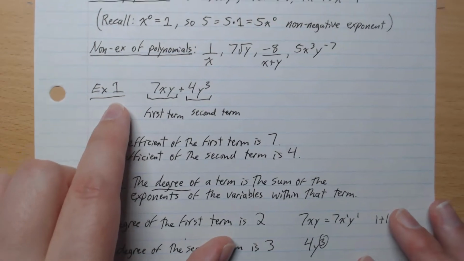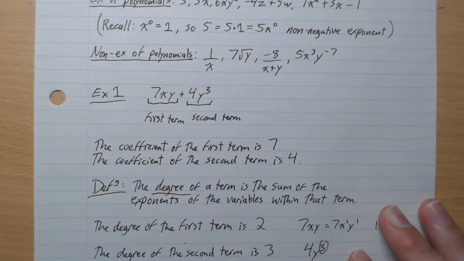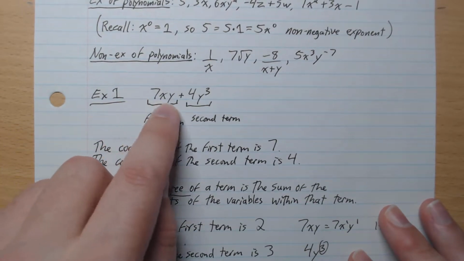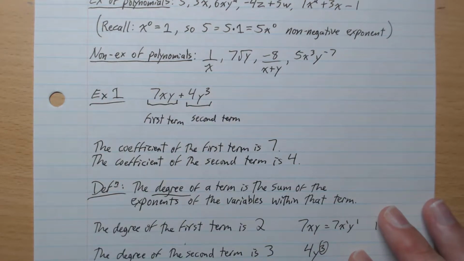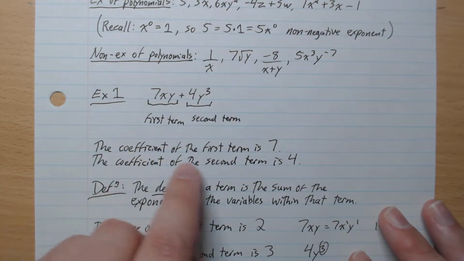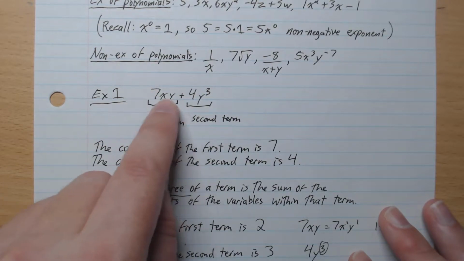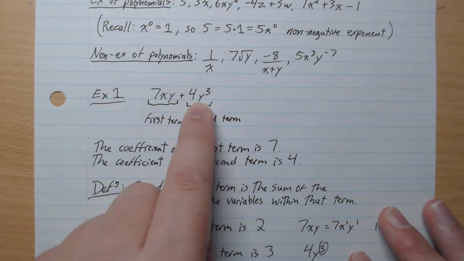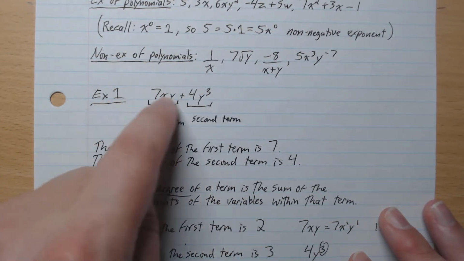So example 1 here, 7xy plus 4y cubed. And so this first object here, we call it a term. So this is the first term plus the second term, like that. And so the coefficient of the first term is 7. So coefficient is the number in front of the variables, like that. We call it the coefficient. And the coefficient of the second term is 4, right? So 7 and 4 are the coefficients of this polynomial.